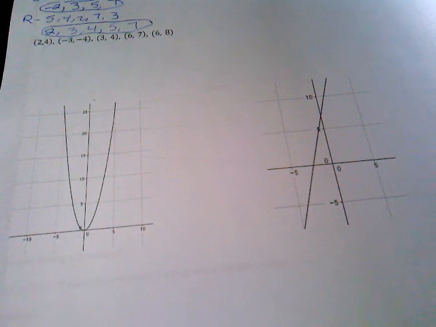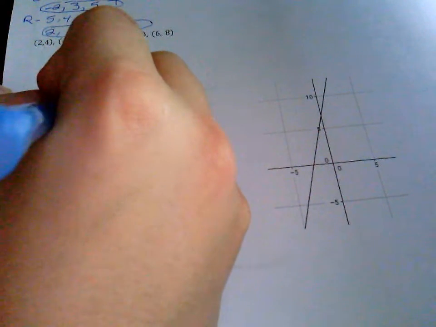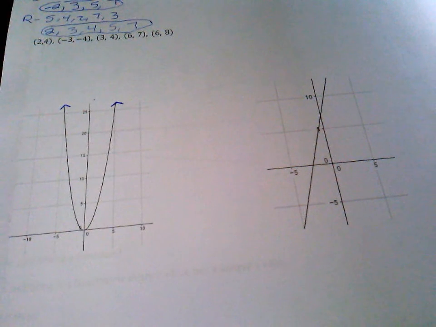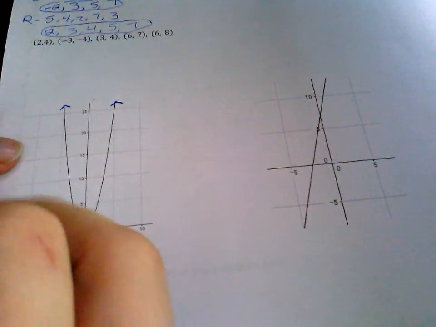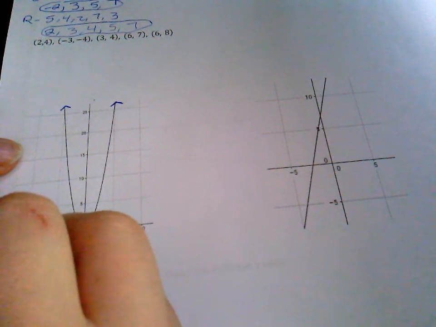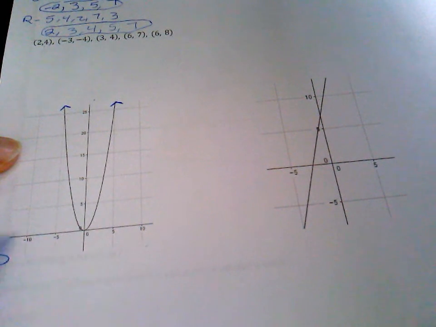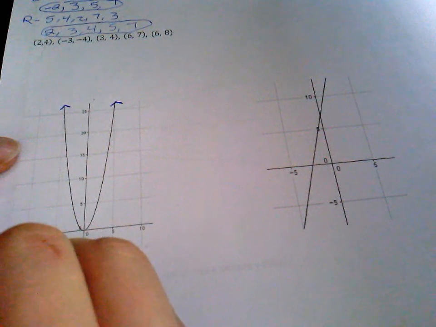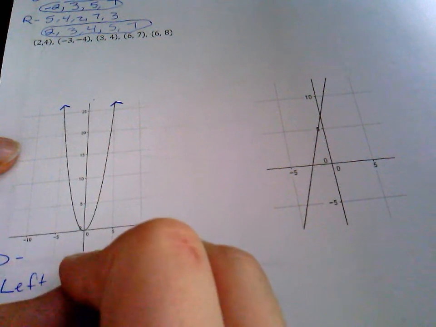Now when you're looking at a graph, you have to notice something. These little lines up here mean they're going up forever. So always, for the most part, think of the graph as going up and down wherever the ends are. The ends are showing you going up both ways. So this is what I tell everyone to do. Your domain is your x values, which means this is the left and right stuff. So if we're going from left to right, I'm going to start with left and go to right.